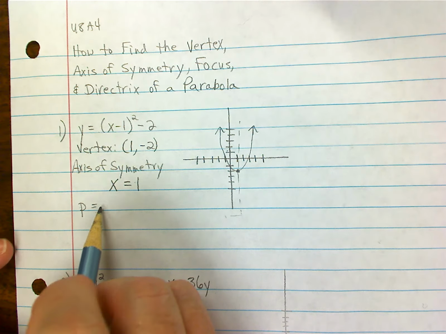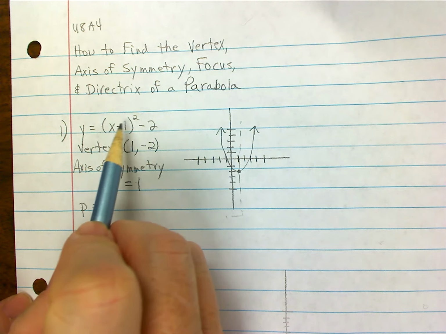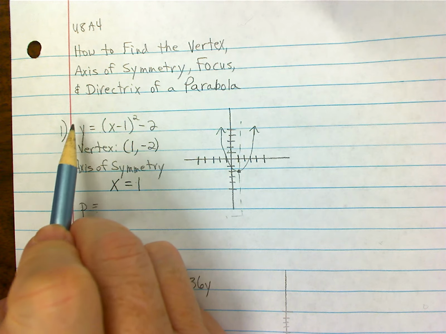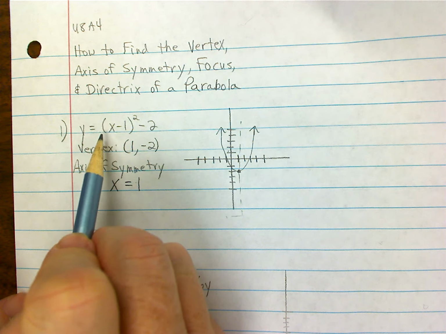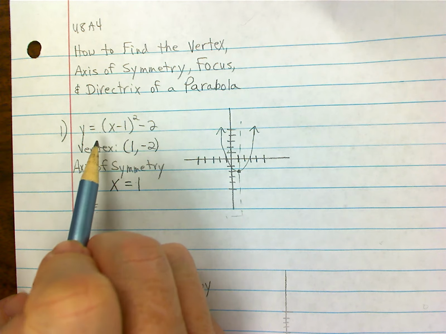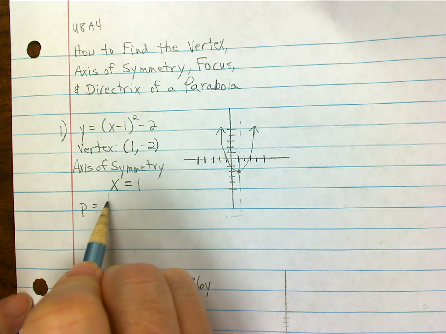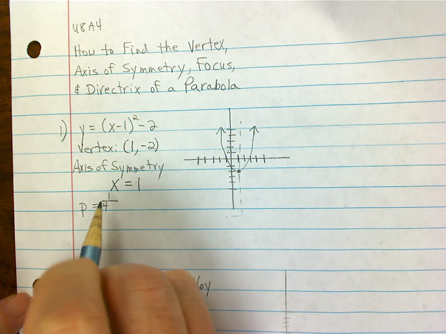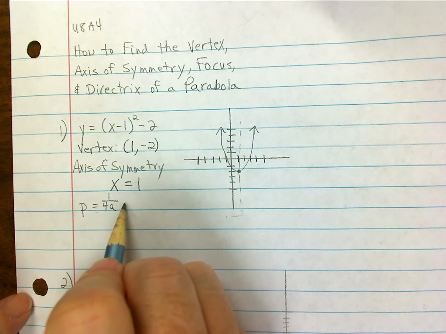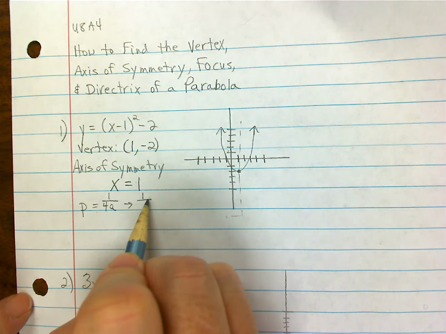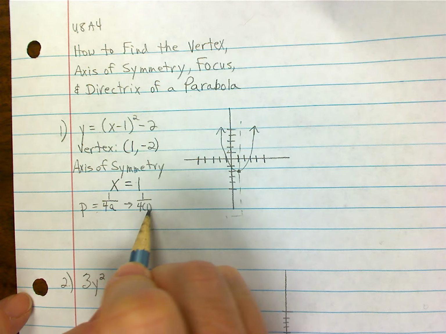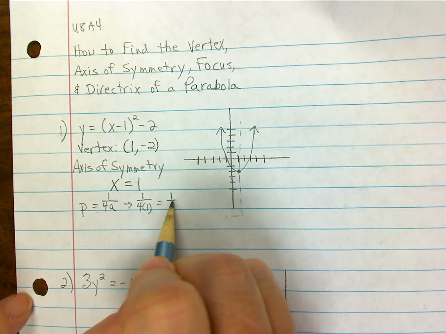If you don't have a coefficient in front of your squared term, then you have an assumed 1. So you use the formula 1 over 4a, and that is 1 over 4 times 1, which equals 1/4.